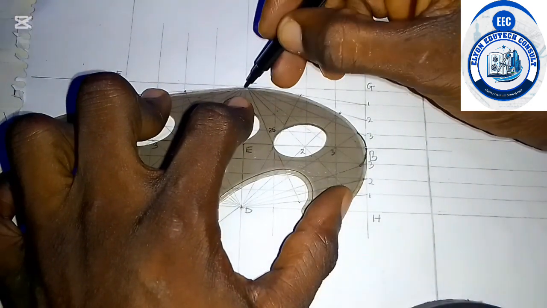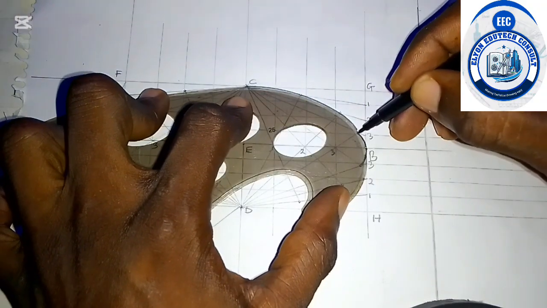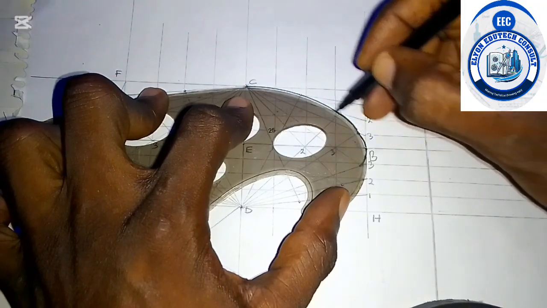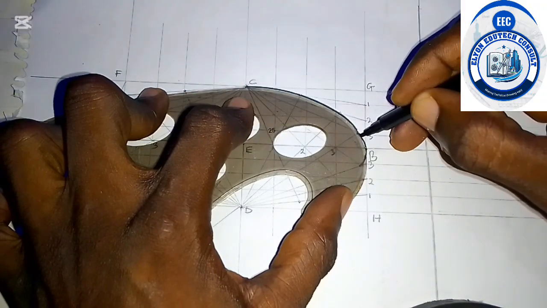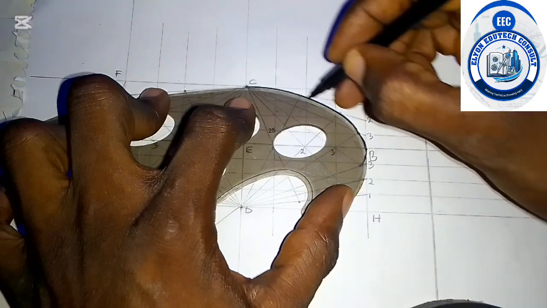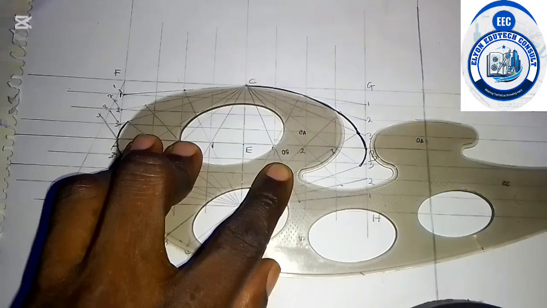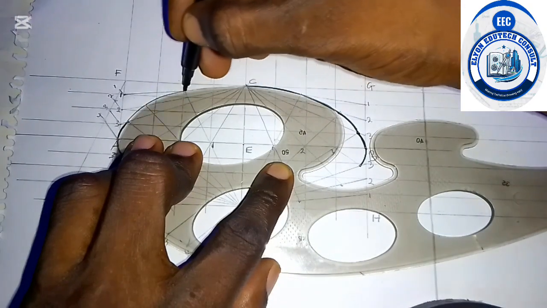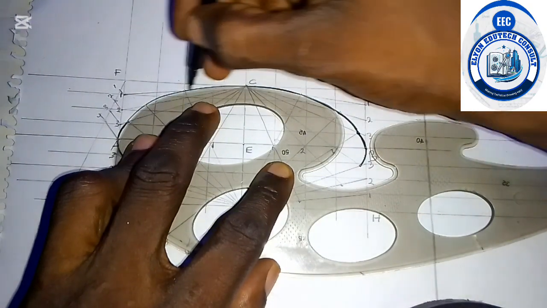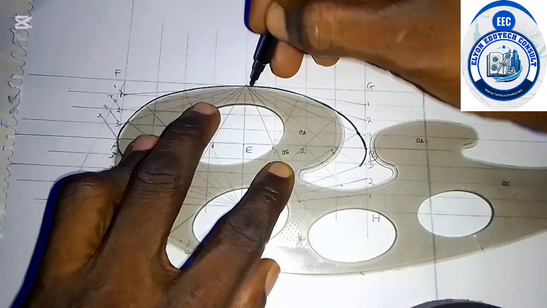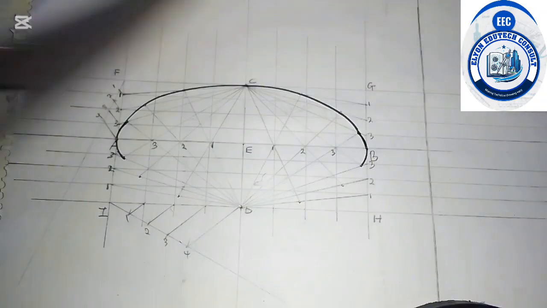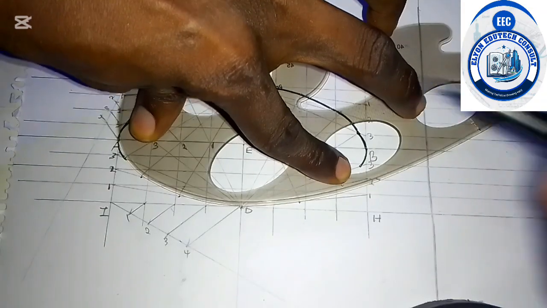Then I'll draw this part this way, then I come this way now, produce this. All right, then I'll draw for this part.